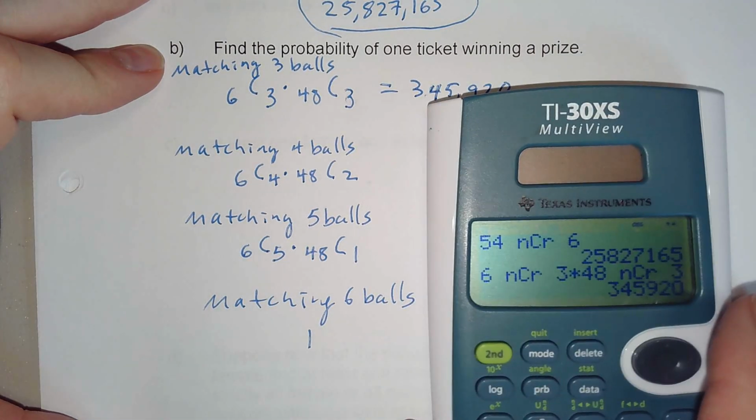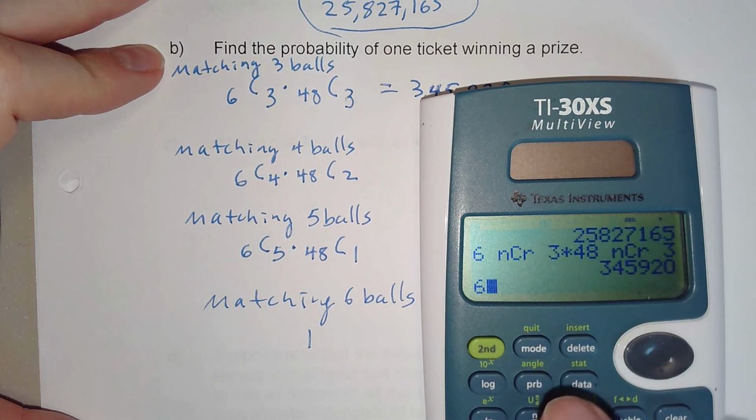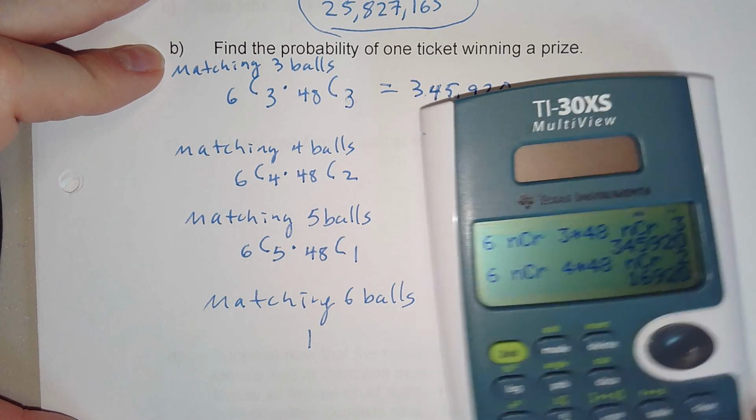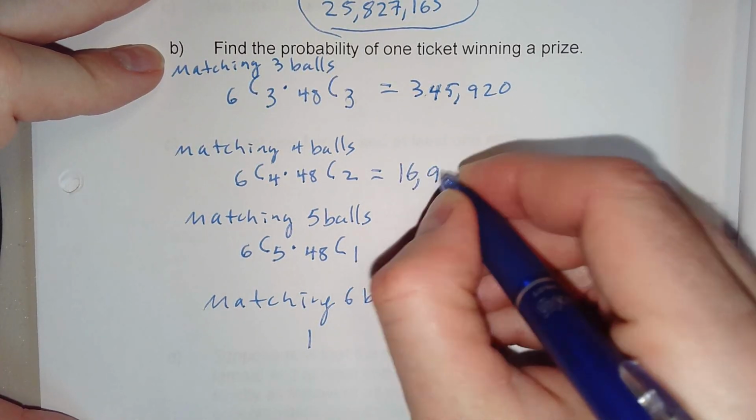So let's do the next one. I've got 6 nCr 4 times 48 nCr 2. So that's 16,920.